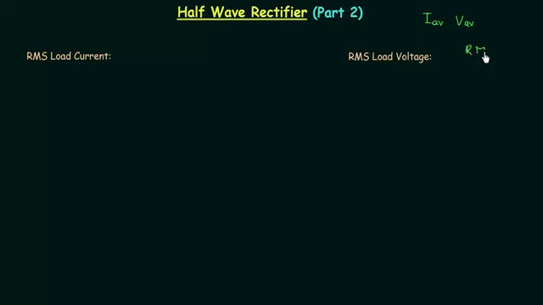RMS is an abbreviation for root mean square, and we call it root mean square because first we calculate the square, then we calculate the mean of a square, and finally we take the square root of the mean. So we have to calculate the root mean square value of load current and root mean square value of load voltage. We will first calculate the square of load current.